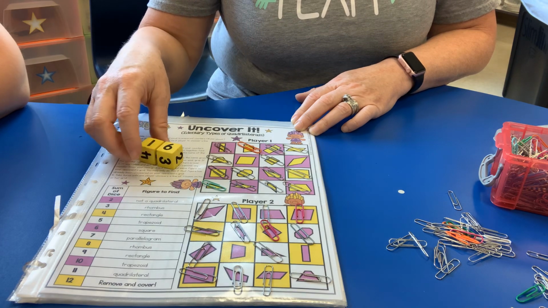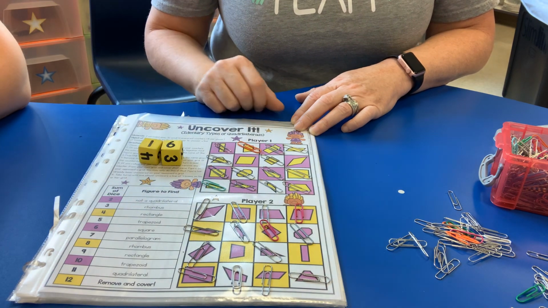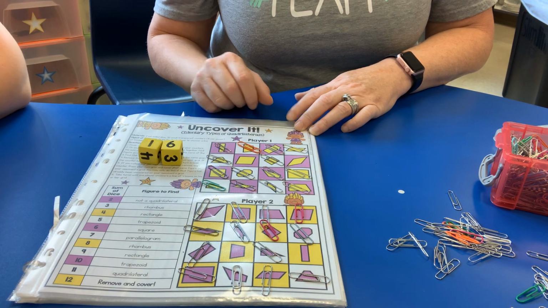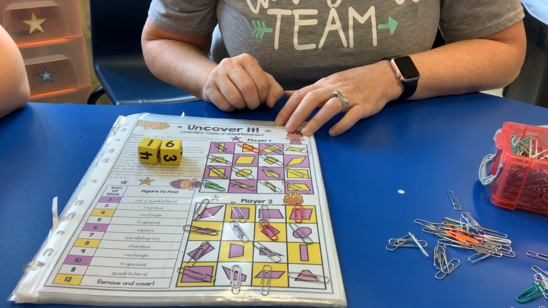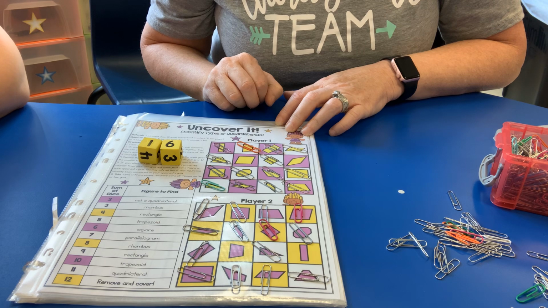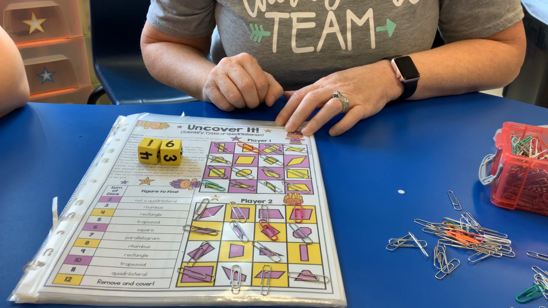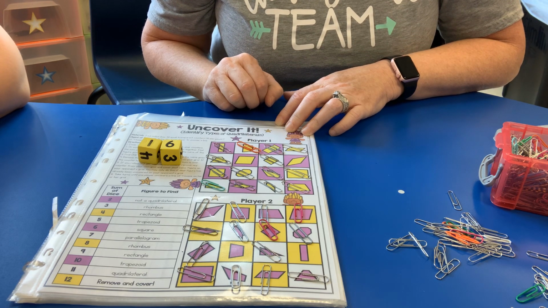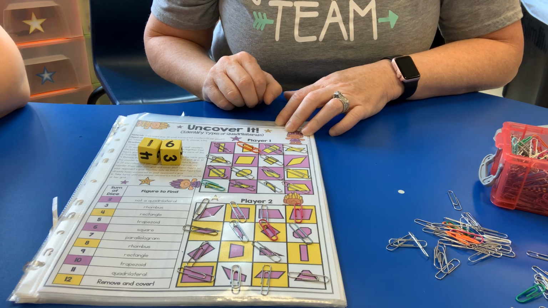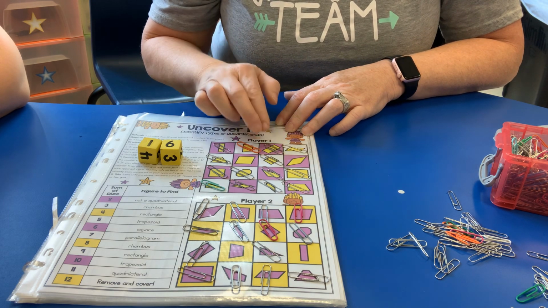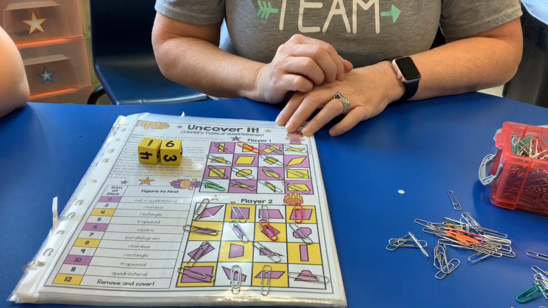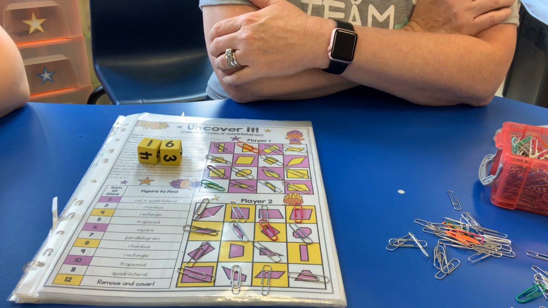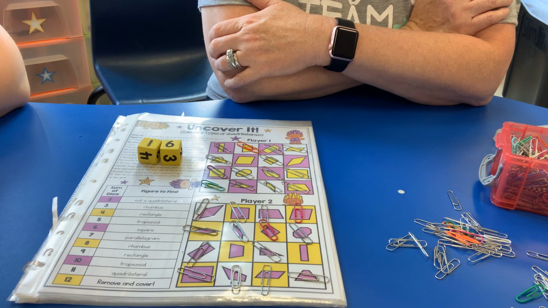I don't know why I want to roll 7 every time, but I have 7 again. So now I'm going to go to 7. It's a parallelogram. So I'm going to look for another parallelogram that will help me to solve this problem. Now, if I look at a square, I see that I have 2 sides that are parallel and 2 more sides that are parallel. Miss Lowe, is a square a parallelogram? A square is also a parallelogram.